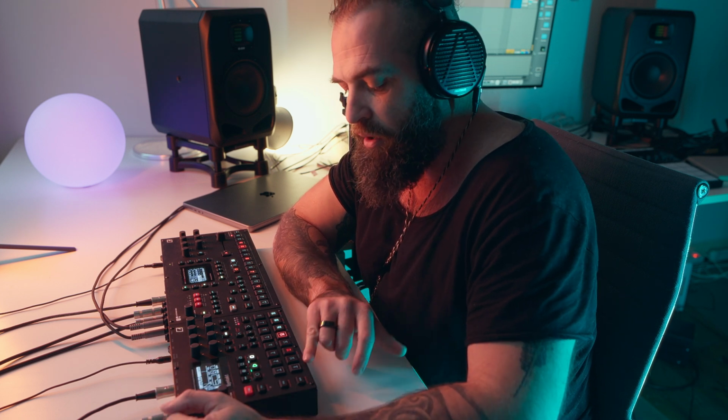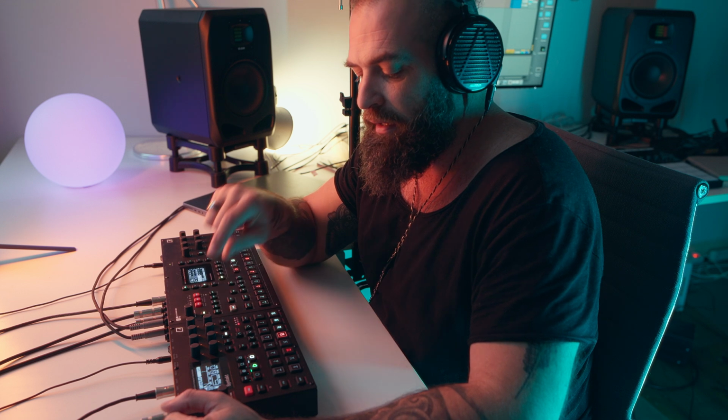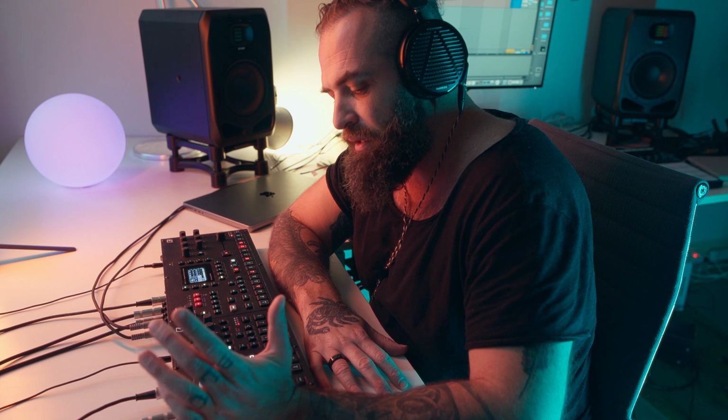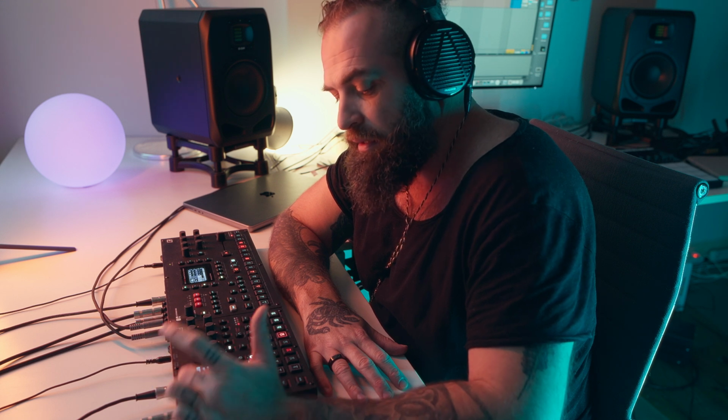One beef, you could say, that I have about the Syntakt is that you cannot change the note by rotating the knob when you are on the trig page. It's not quantized. So for me that's a problem. So I thought, why don't I use the Syntakt as a sound module controlled by the Octatrack?